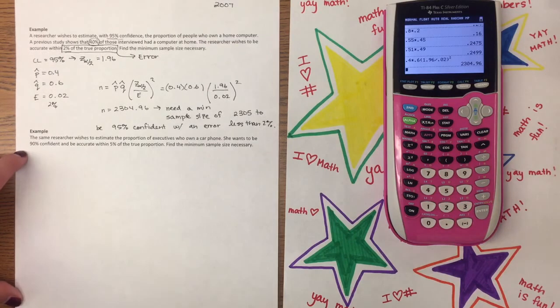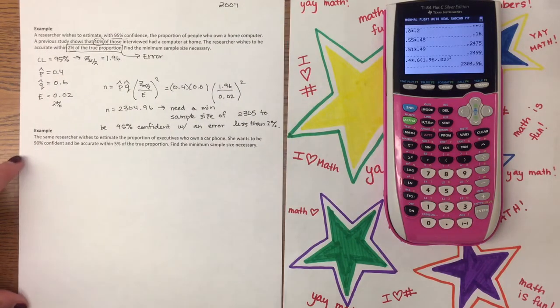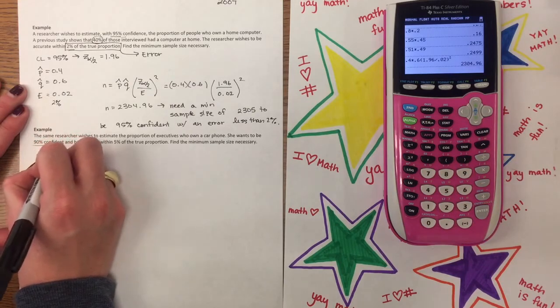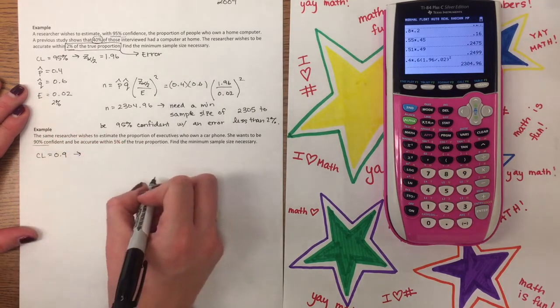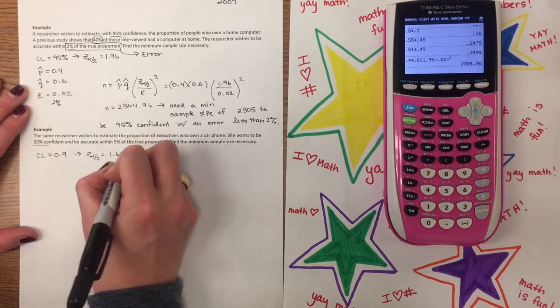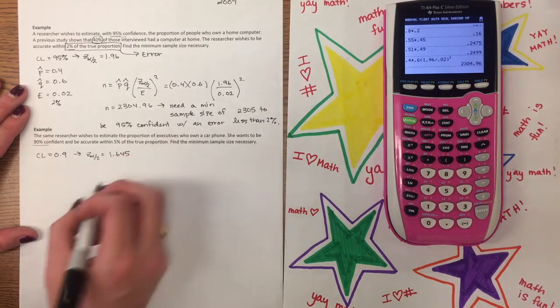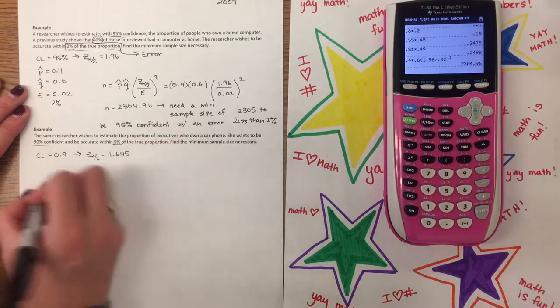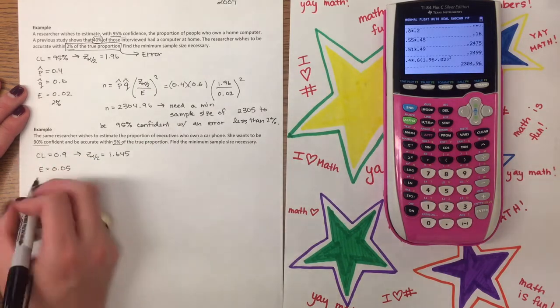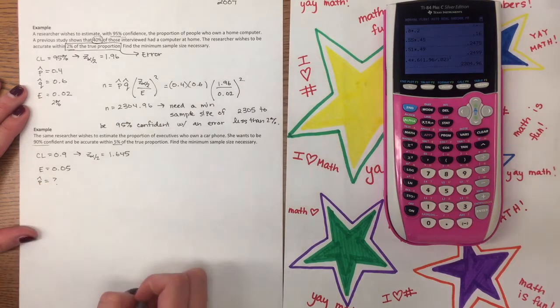In our next example here, we've got some slight differences. The same researcher wishes to estimate the proportion of executives who own a car phone. She wants to be 90% confident and be accurate within 5% of the true proportion. Find the minimum sample size necessary. In this case, my confidence level is 90%. 90% relates to a critical value of 1.645. Within 5%, so that means my error is 0.05.